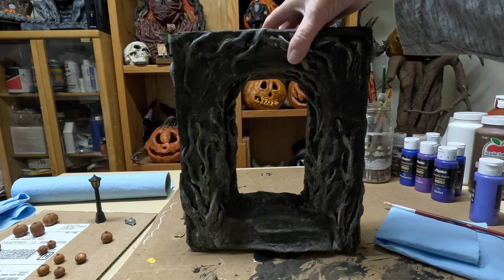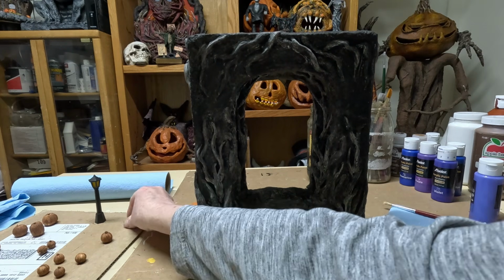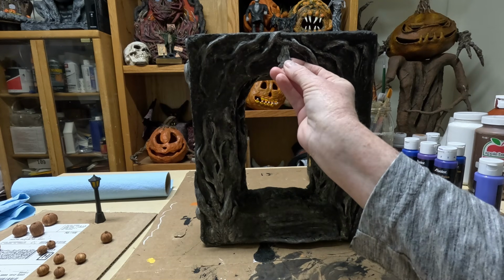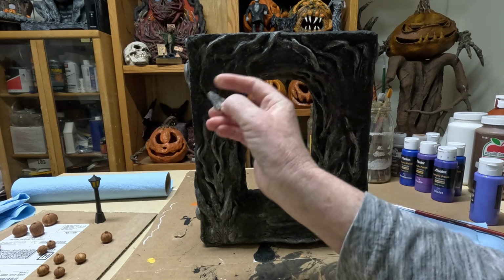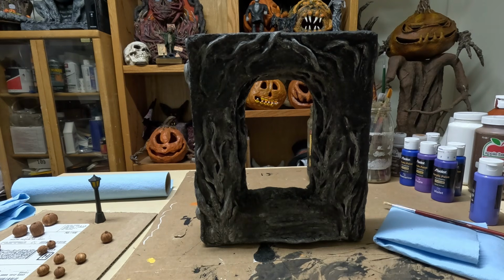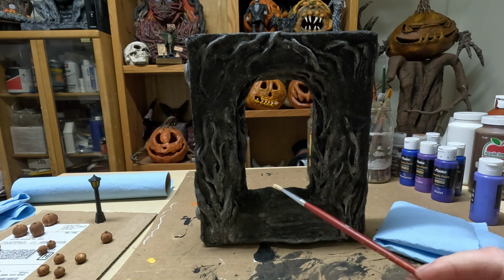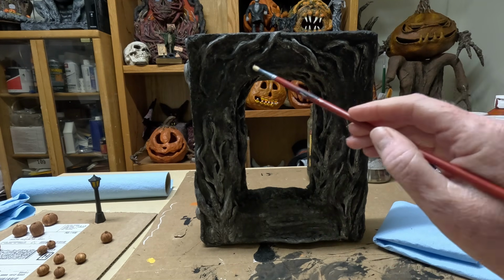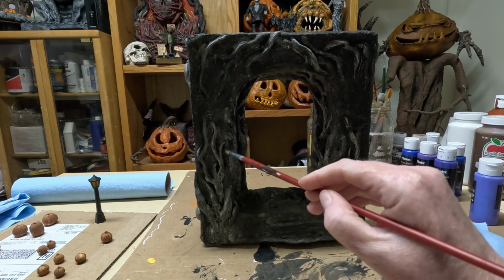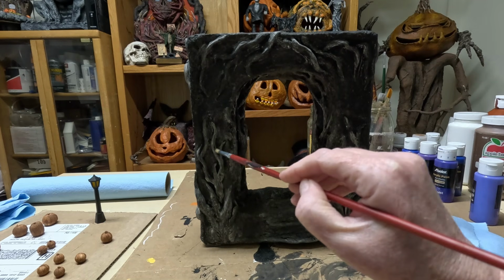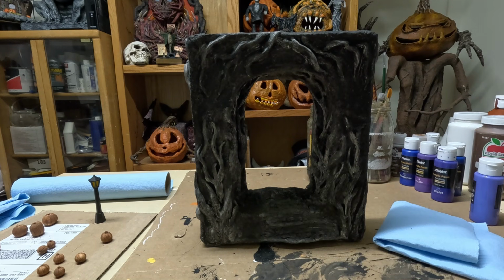And my little bat silhouette that I had hanging up there that I originally inserted into that wet clay, when I was painting, it came off, so I'll have to reattach that with some super glue after I'm done painting here. But I want to carry on now with some purple paint over this black wash in all of these areas, the recessed areas in between all of these tree branches and tree limbs.